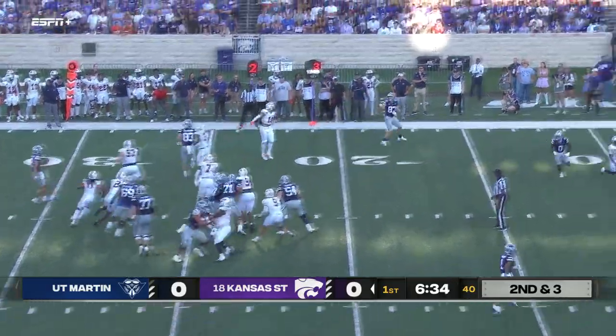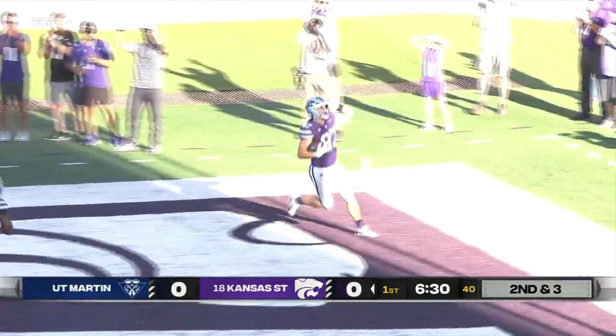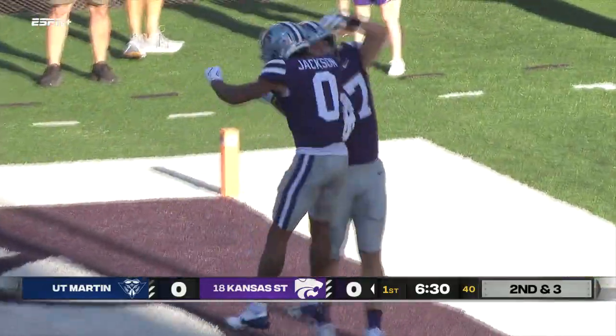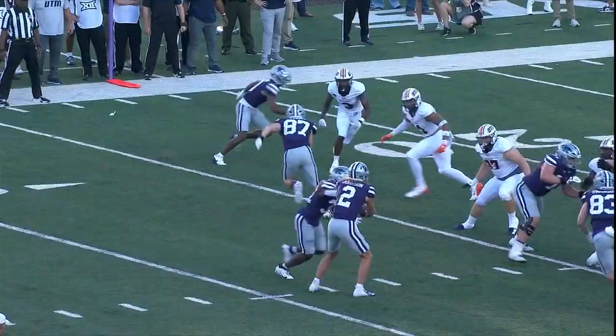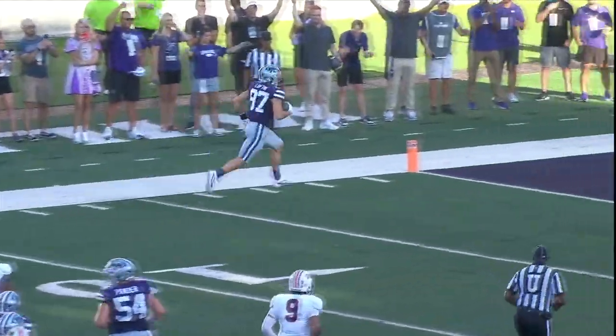Avery keeps. He's going to throw, and he has him open. Braden Lofton, touchdown. Nice design there of a play-action fake. In their second possession. Nice little play-action fake. Good catch and run there.